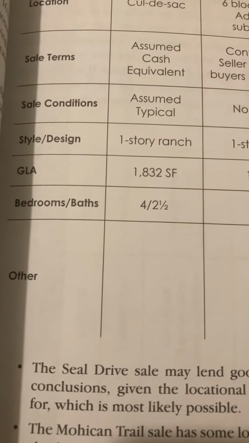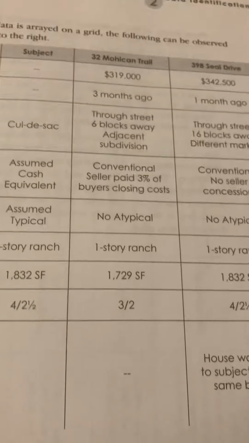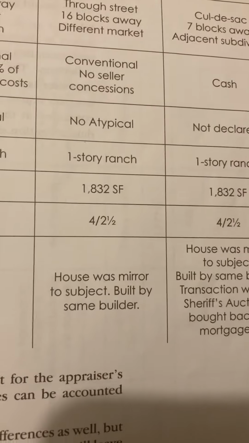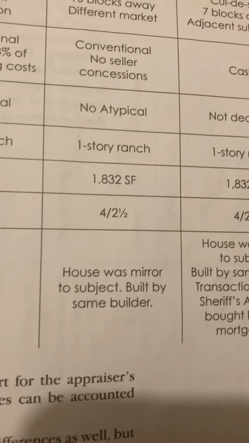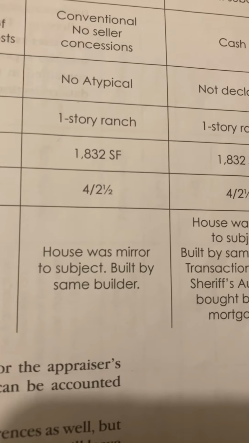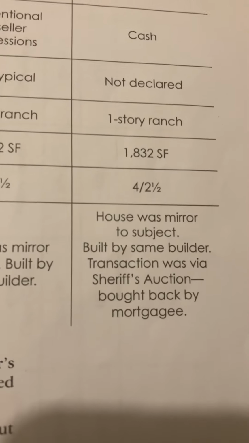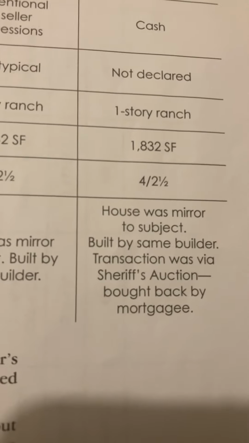The last subject grid is other. Nothing for comp 1. Comp 2, it says house was a mirror to subject built by the same builder. And comp 3, house was a mirror to the subject built by the same builder.